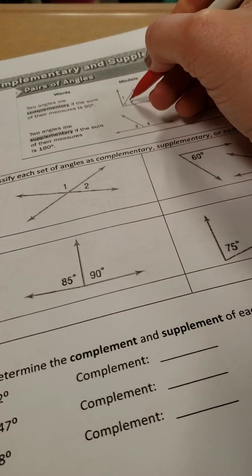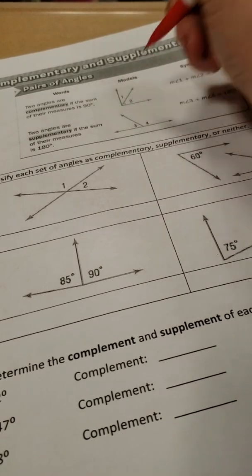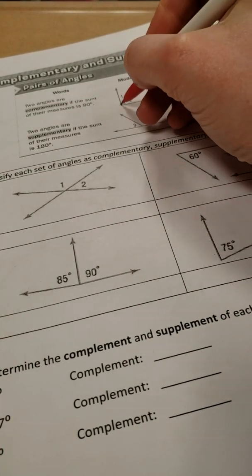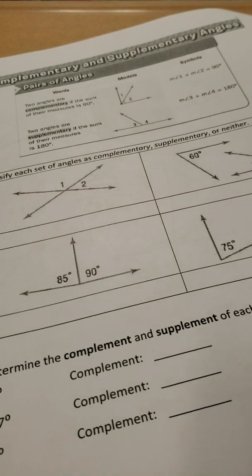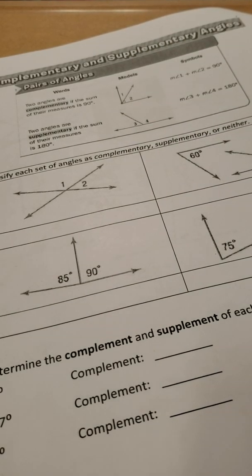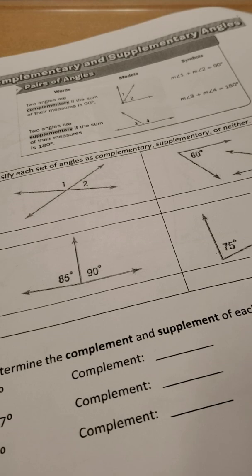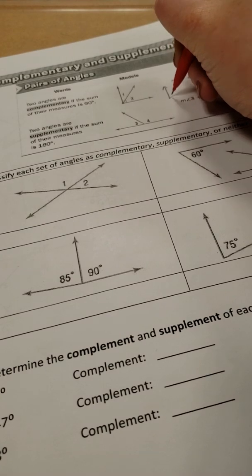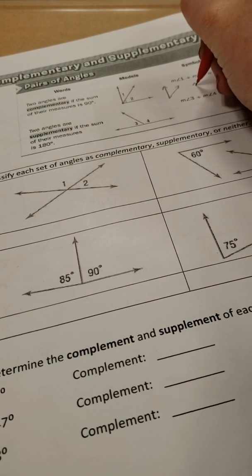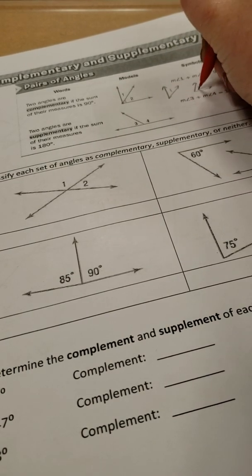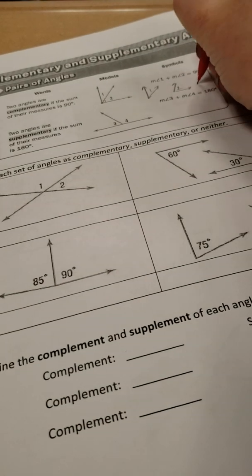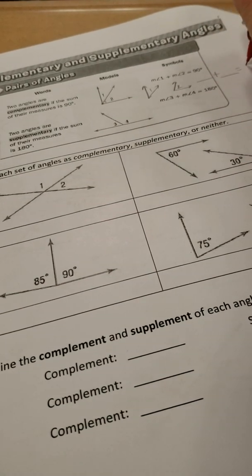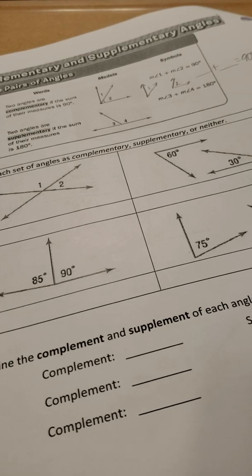If you notice in this model, these two angles, 1 and 2, are actually adjacent because they share a vertex and they share a common side. Complementary angles do not necessarily need to be adjacent. They don't have to be next to each other. So while this is an example, we could actually separate angles 1 and 2, and they would still be complementary as long as their angles add to give you 90 degrees.